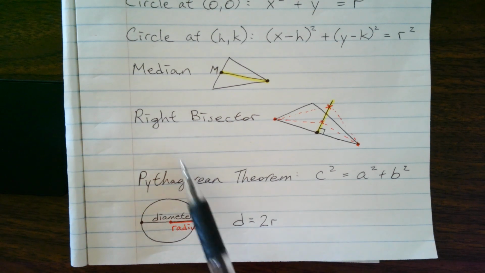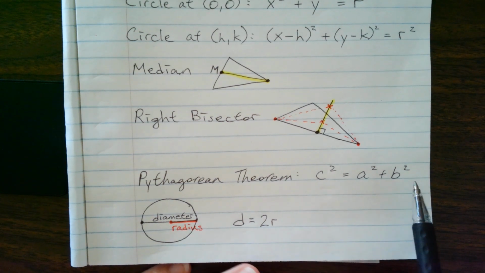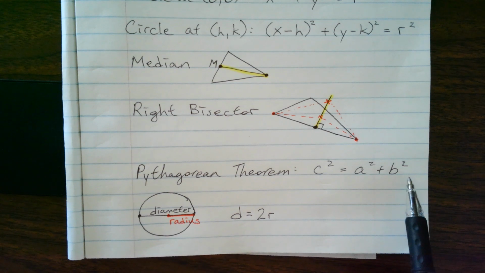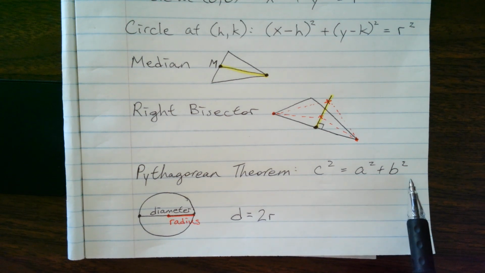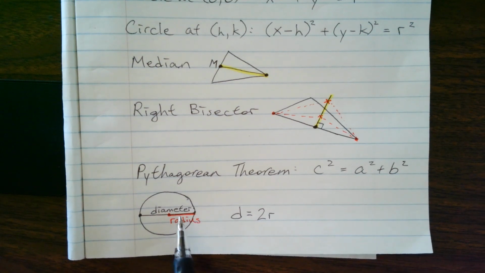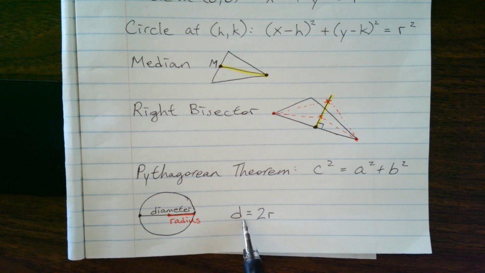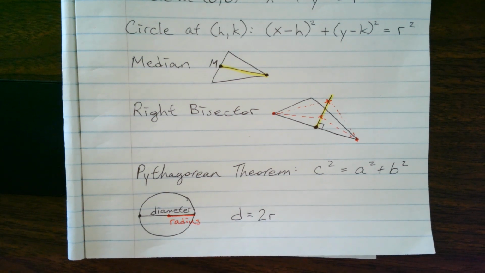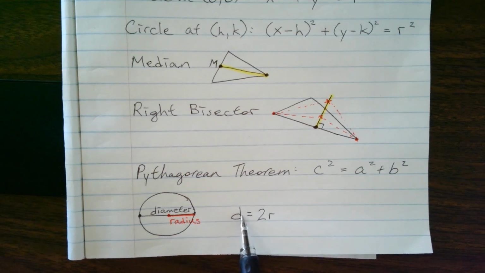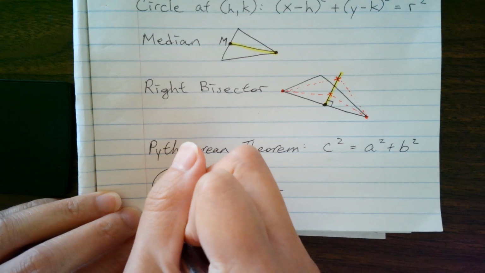Pythagorean theorem, you guys know this. I just thought to write this down in case it shows up. c squared equals a squared plus b squared. And then in a circle, the full length is called diameter. Half the length is called your radius. And the connection between them is d equals twice the length of a radius. So diameter is twice your radius. I want to point out one more term.